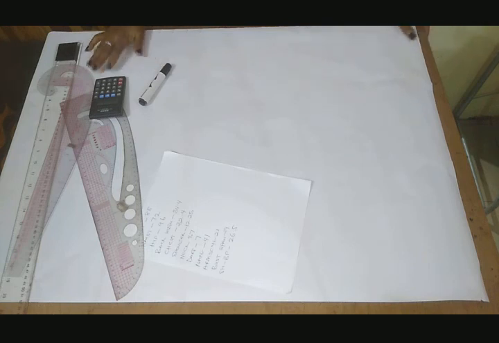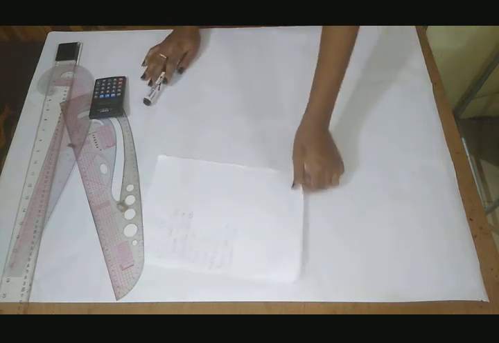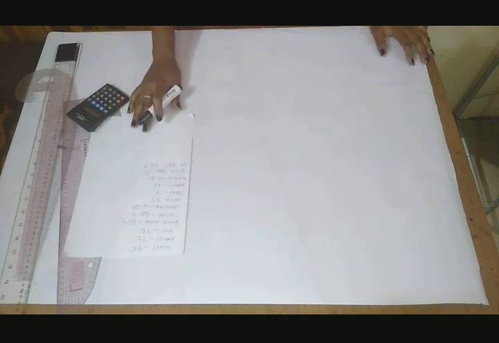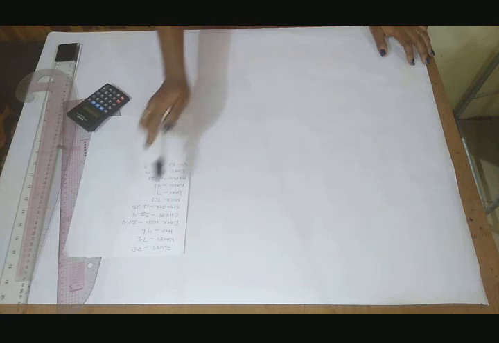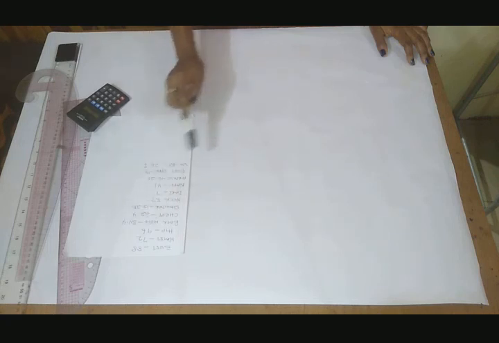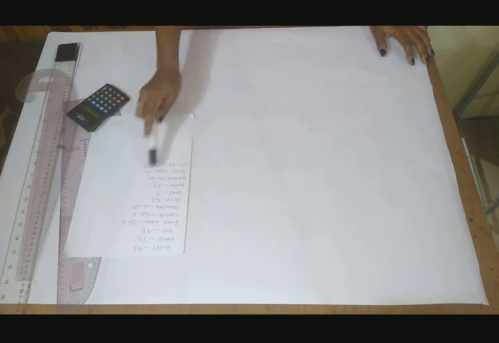Thank you. In this tutorial, I'll be teaching how to draft a basic bodice. So I'm going to need the following measurements: the bust measurement, the waist, the hip, the back width, chest, shoulder, neck, nape to waist, arm side, bust span, and shoulder to bust point.